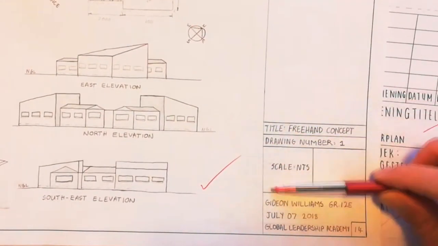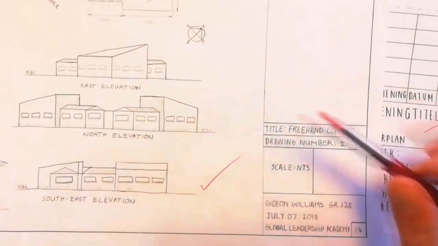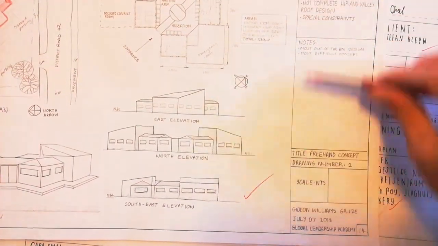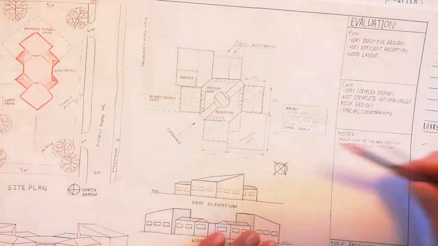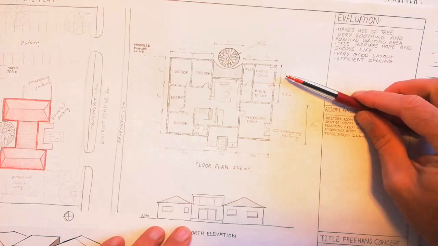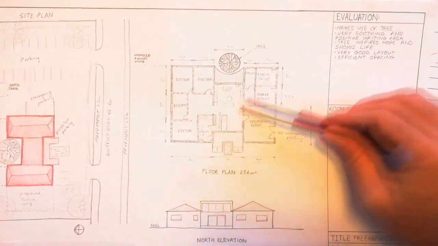So you can always do a very nice title block, although the requirements currently on your freehands is just for you to have a name and page number. But I actually like this title block. It shows that you're in it to win it, and that's very positive. Okay, here's another floor plan that you can have a look at, which also has different details.